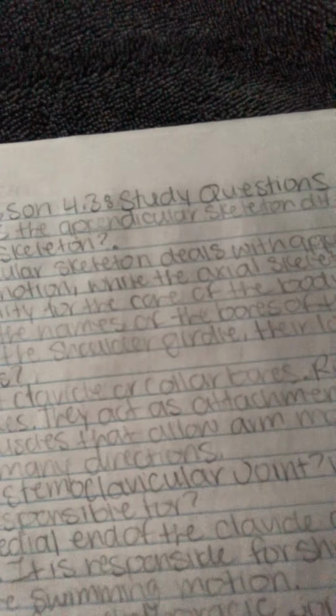2. What are the names of the bones of the shoulder girdle, and their location and their function? It's on the right and left clavicle or collarbone, right and left shoulder blades, and they act as attachment sites for the numerous muscles that allow the arms to move at the shoulder in many directions.